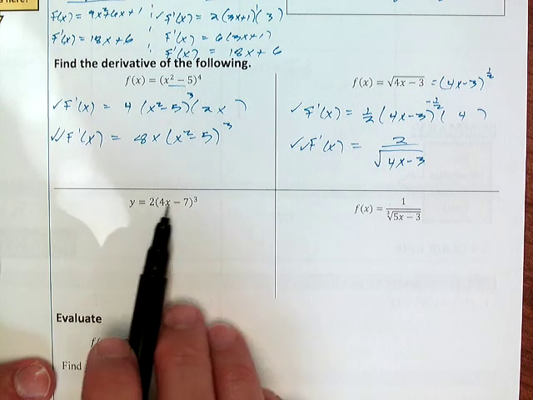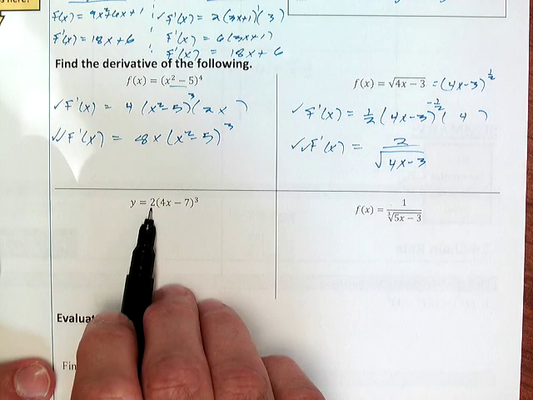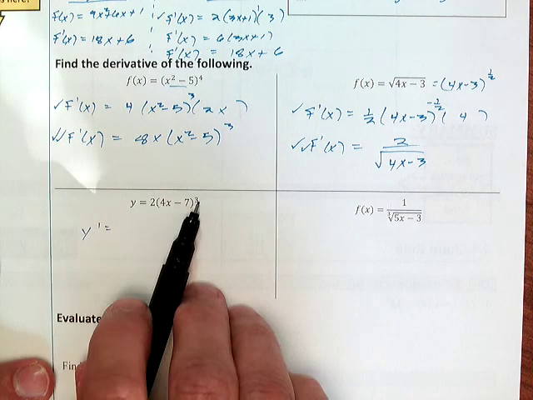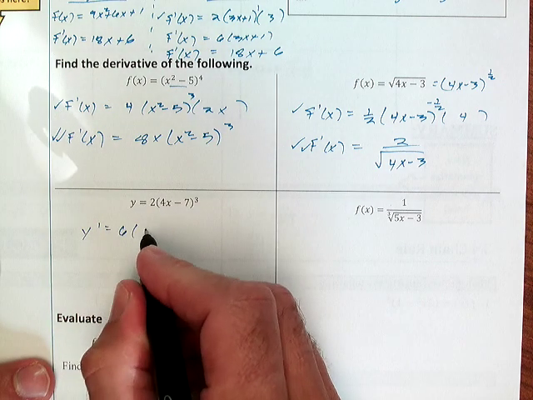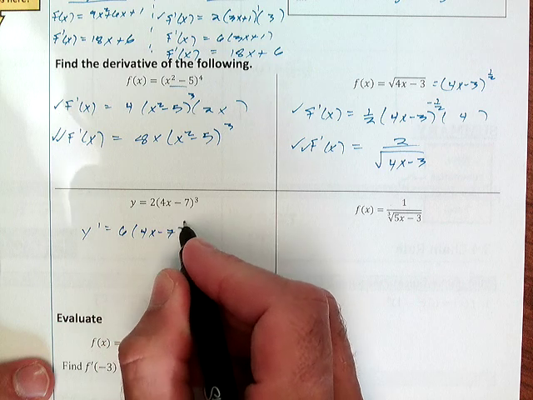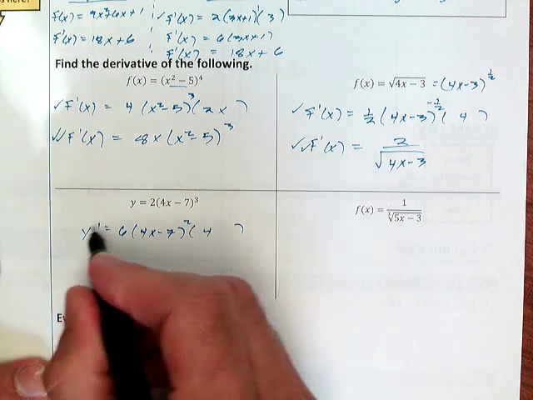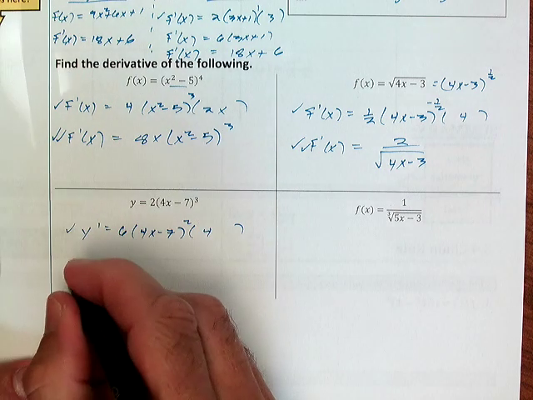So here's one with a power. But there's already a number out front. I can see the chain rule is an opportunity. I like the chain rule. It's pretty easy to work with, so I'm going to use it. 3 times 2 is 6. (4x minus 7) to the second power, you reduce it by 1, times the derivative of the inside, which is just 4. This would be fine, but you can always beef it up a little bit.